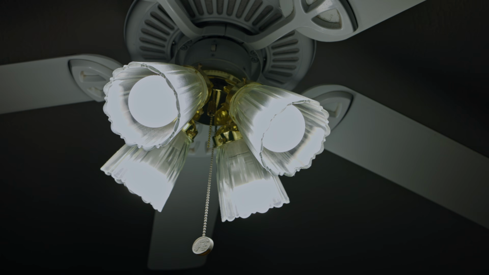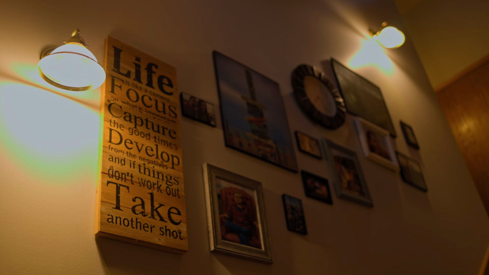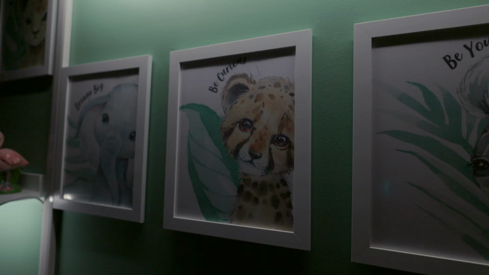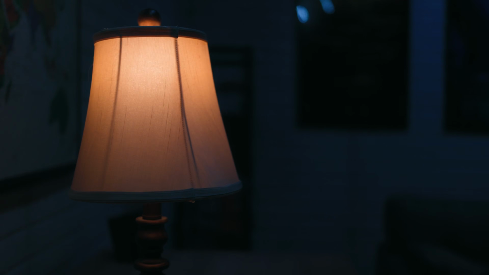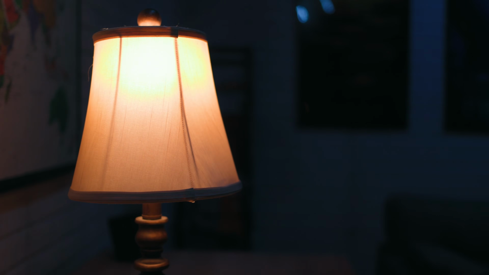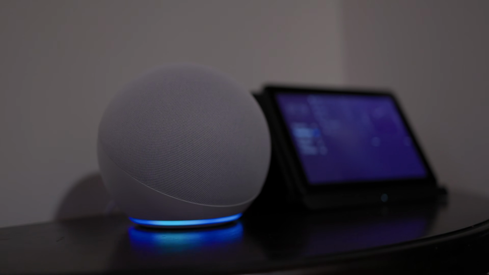In this video, I'm going to show you how to automate your smart lights with your Amazon speaker. I'll walk you through 5 automations, such as having your lights turn off when you leave and turn on when you get home, automating your lights with the sunrise and sunset time, using your speaker as a motion sensor, having your lights slowly dim up after your morning alarm, and creating a free home security system.